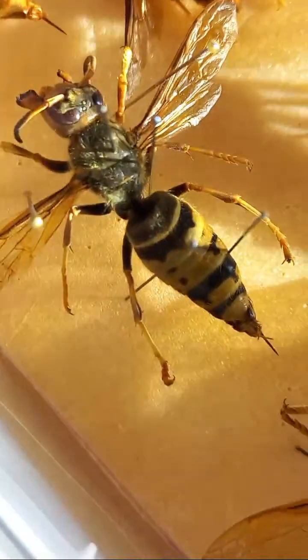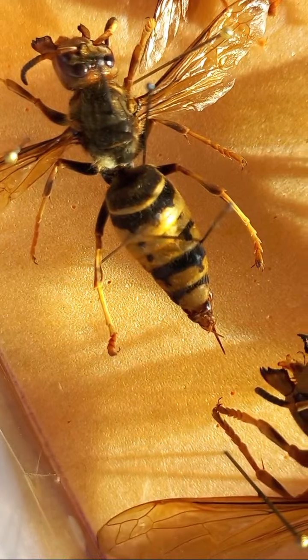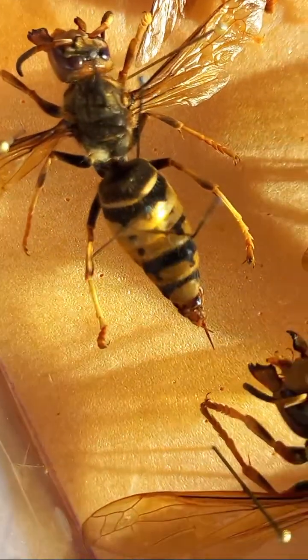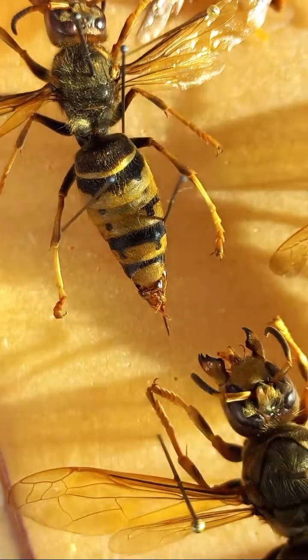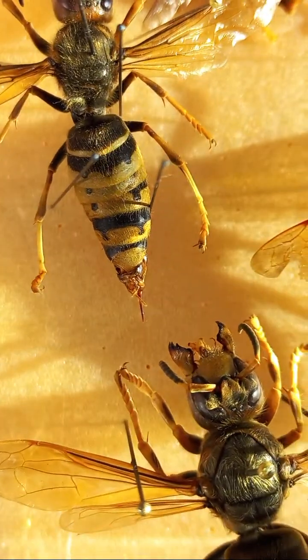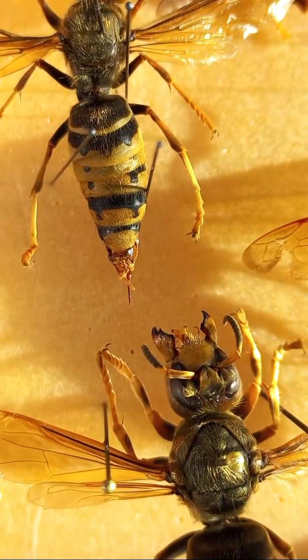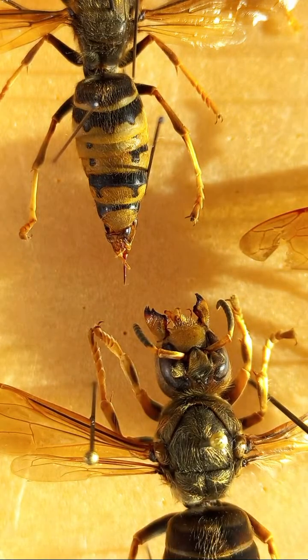This is a queen. The queen is bigger than Vespa velutina. This is Vespa crabro with a big sting. And this is a queen. Brown color with black stripes, or you can say black and yellow stripes on the abdomen. Of course, I extended that abdomen to show the sting more properly.